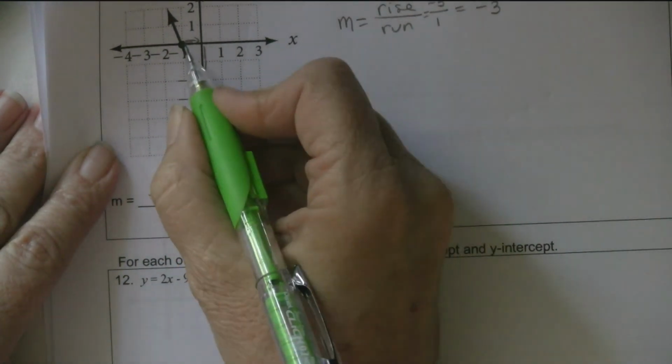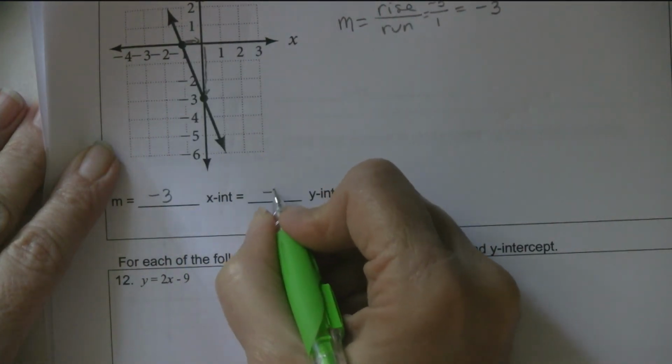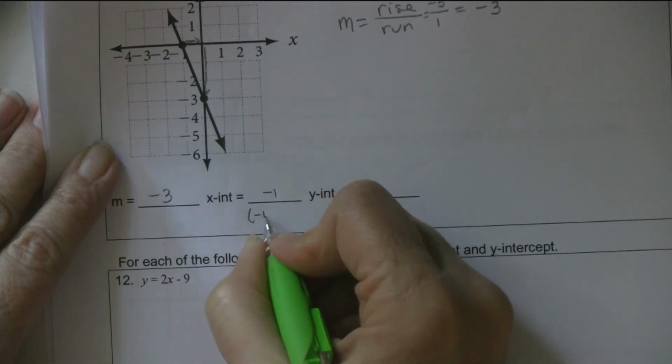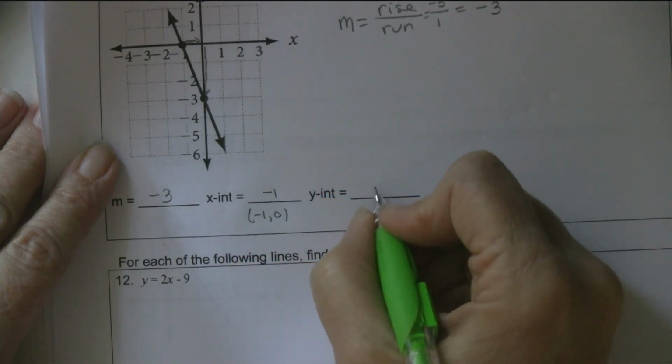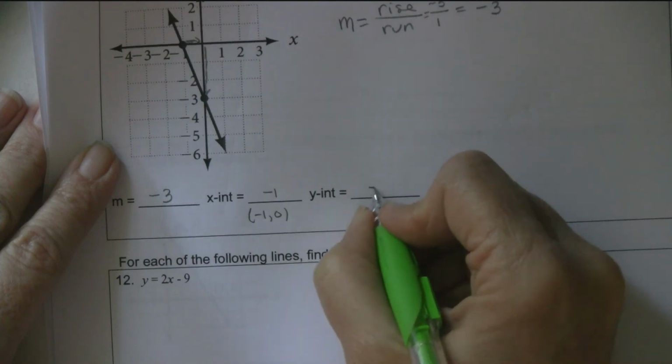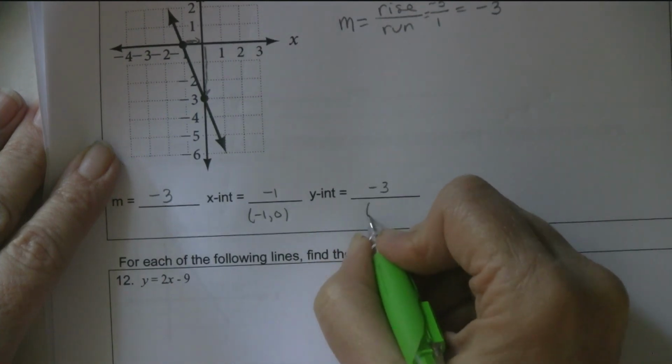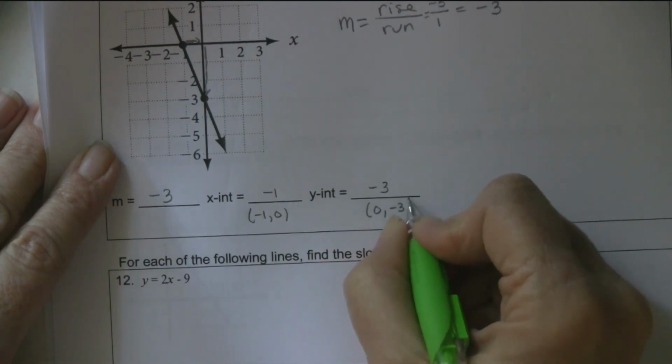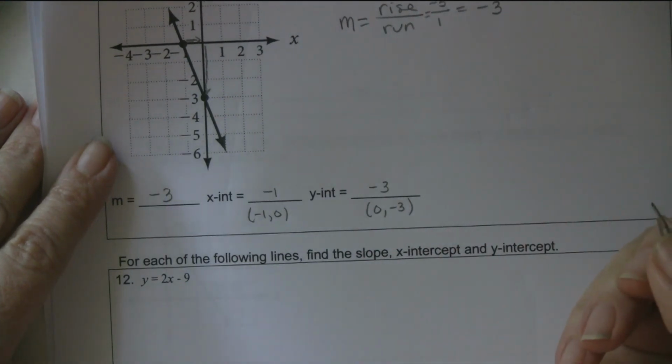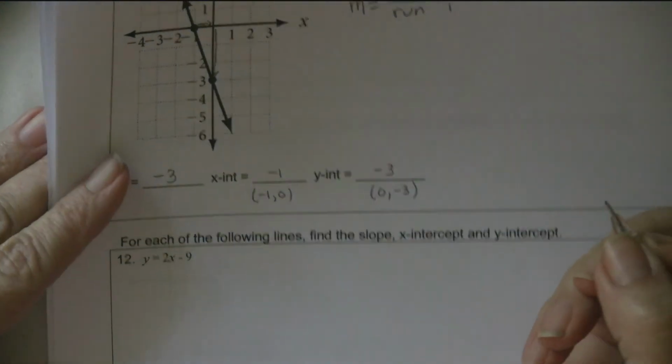So the slope is negative 3. The x-intercept is negative 1, and of course you can write that as negative 1 comma 0. And the y-intercept is negative 3, and of course you can write that as 0, negative 3. So we did a lovely job on that.